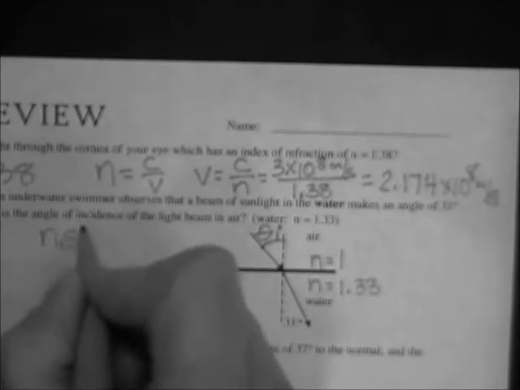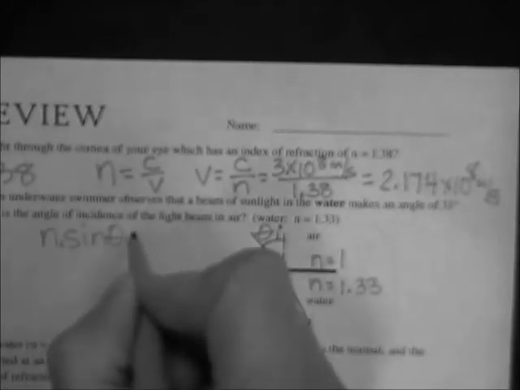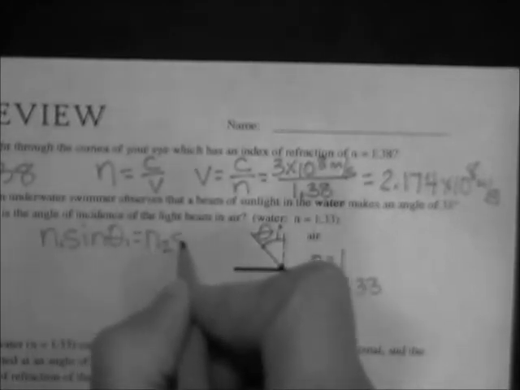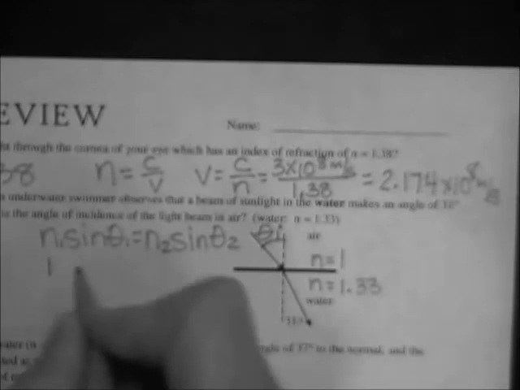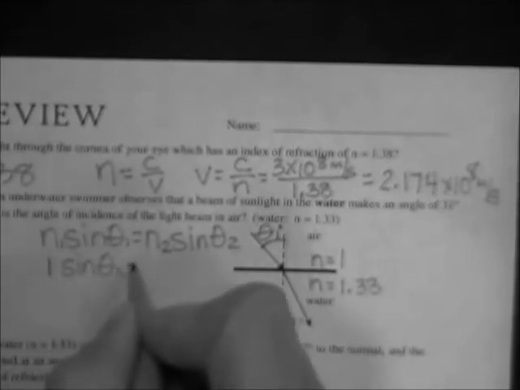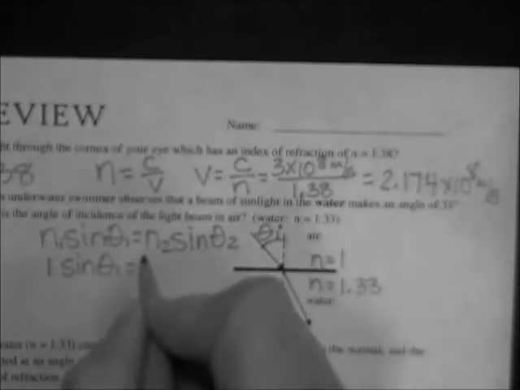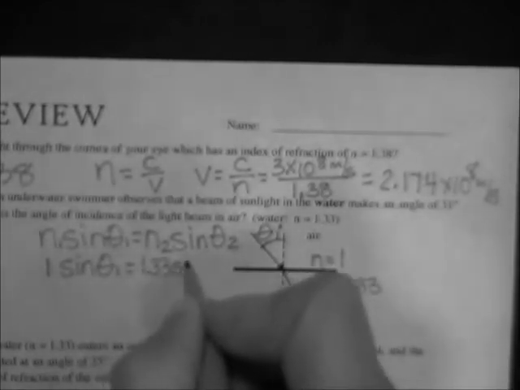So I'm going to set up Snell's law, where n1 sine theta 1 equals n2 sine theta 2. I'm going to keep air's n value and my unknown sine theta 1 together, and water's n value, 1.33, and sine 31 degrees.